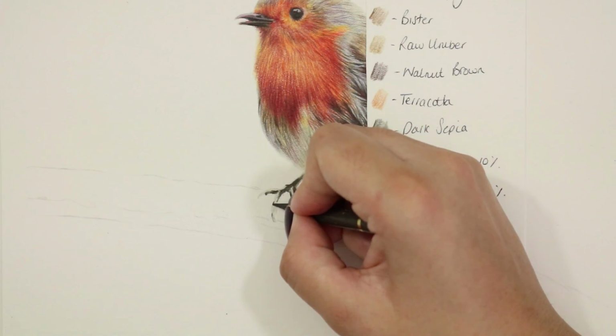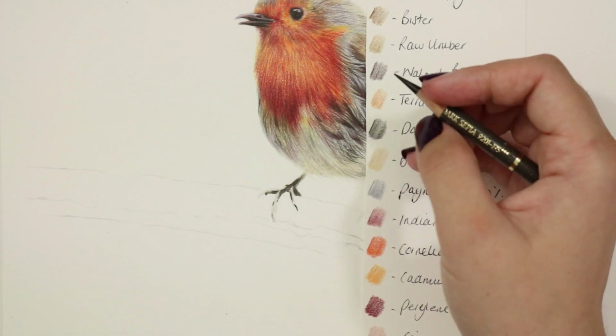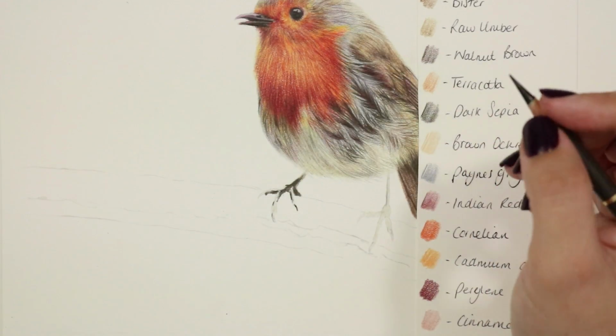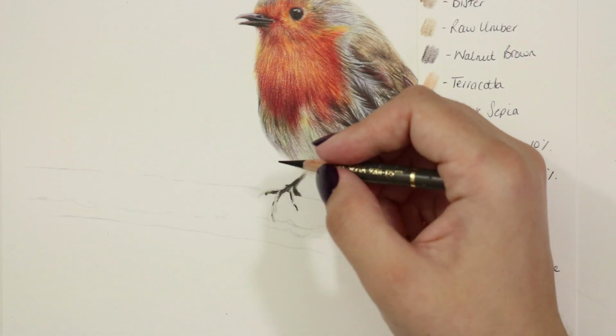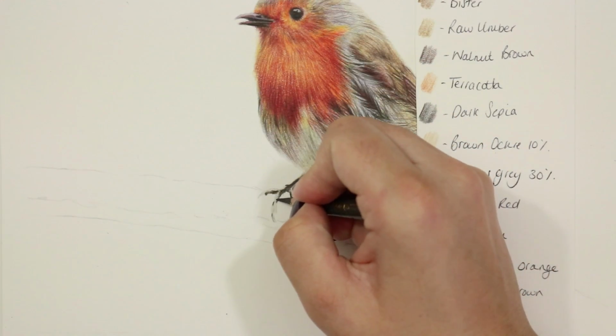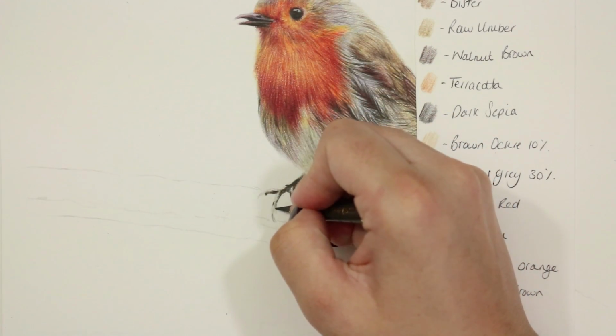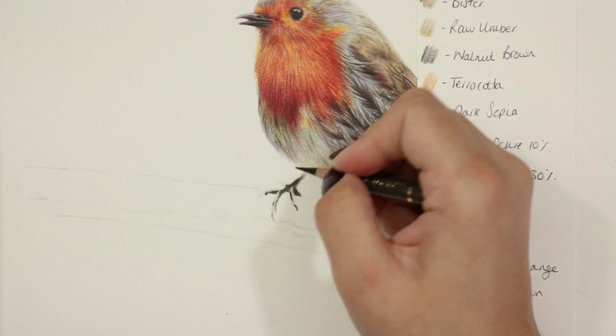I'm just going in and adding in all of the darker areas and leaving the whiter areas. You can see the foot actually looks really quite scary at the moment. Just going in and really lightly shading.